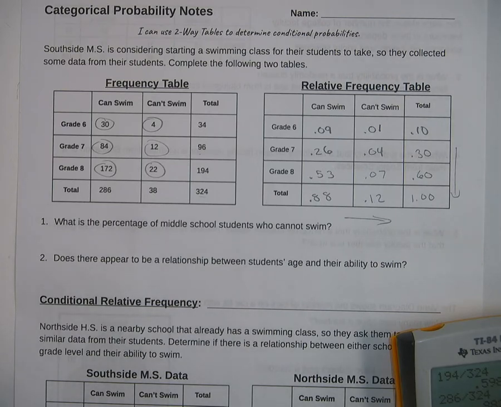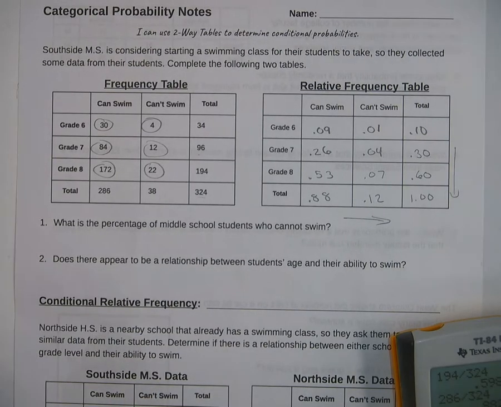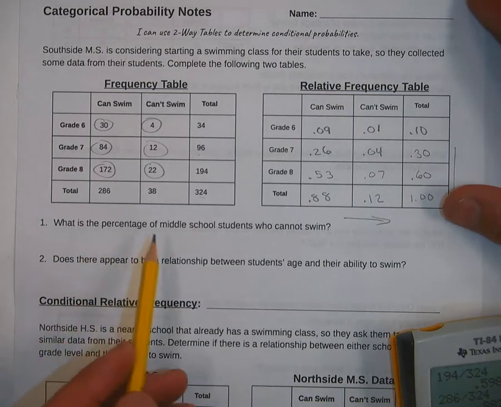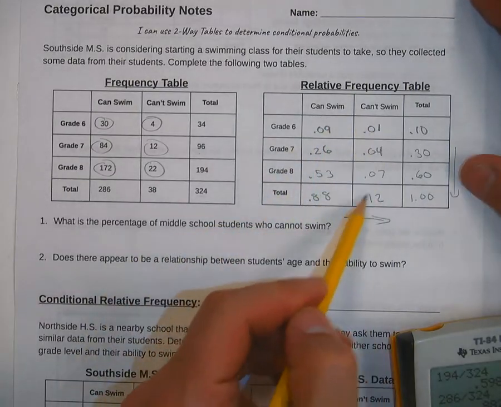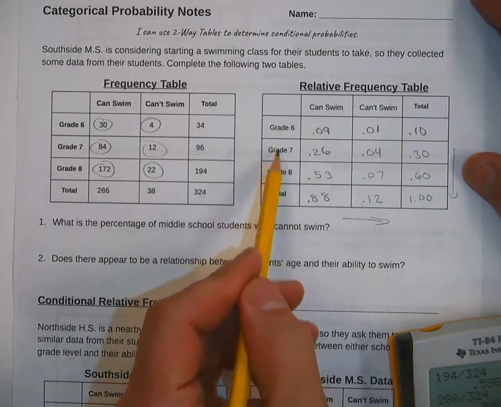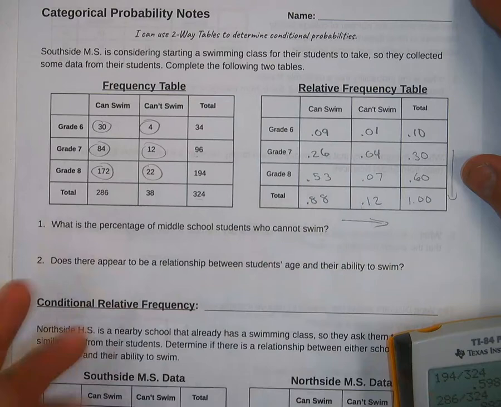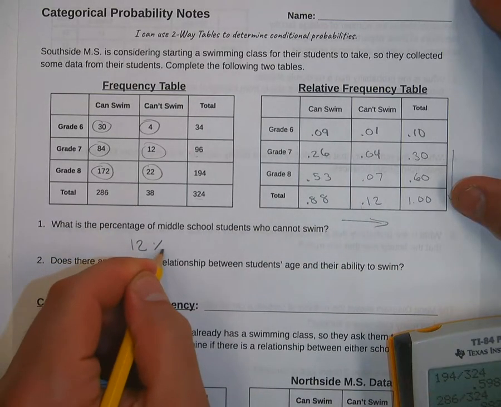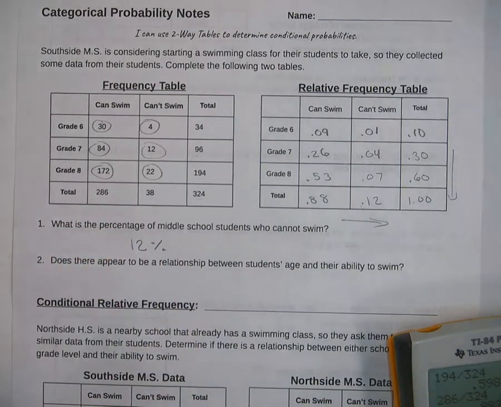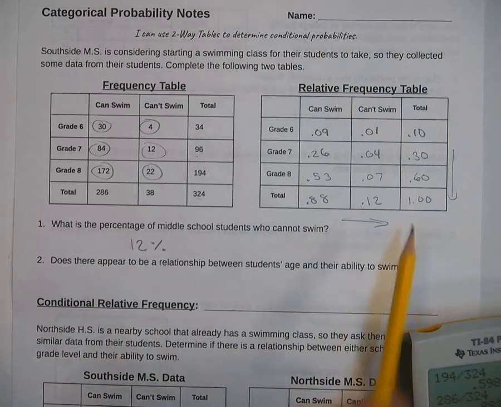Go ahead and pause and see what you think about number 1 right now. All right, hopefully that wasn't too hard. I actually just paused because I needed to clear my throat and take a drink of water. The percentage of middle schoolers who cannot swim is 12% right there. This is 6th, 7th, 8th grade. Cannot swim total is 12, so 12% of middle schoolers cannot swim, approximately. All these are rounded.